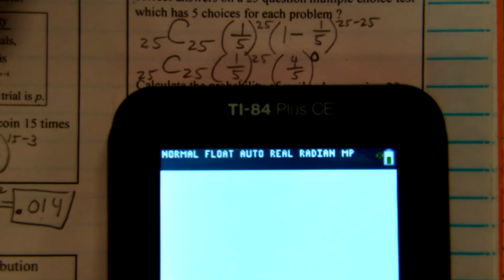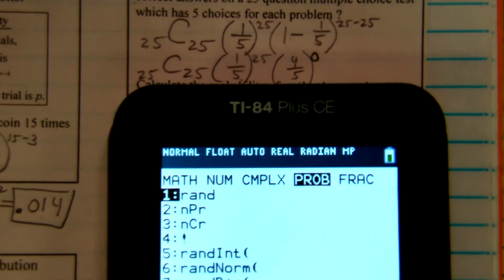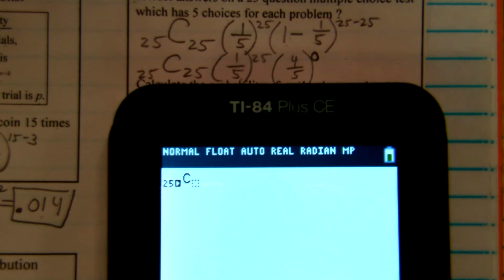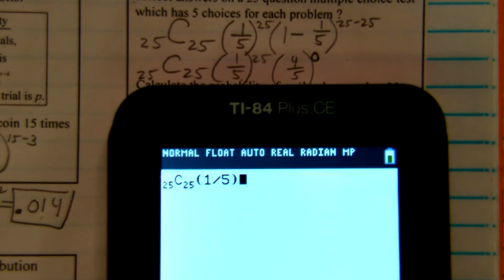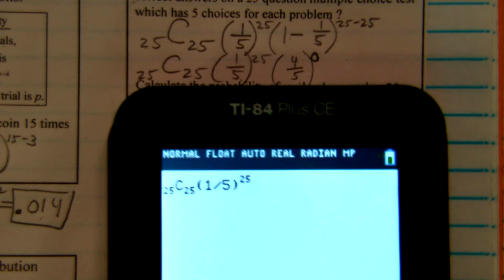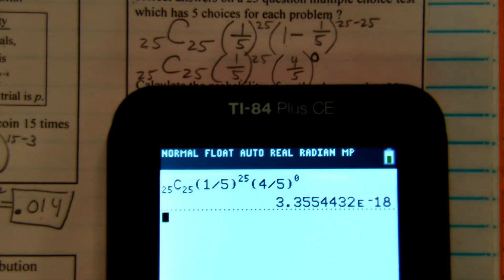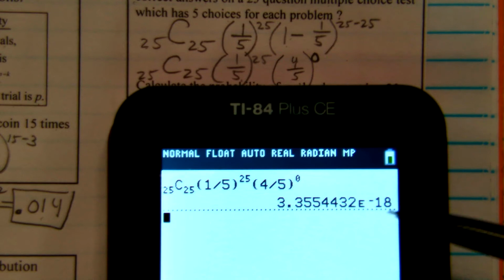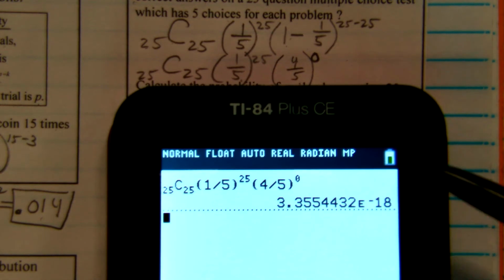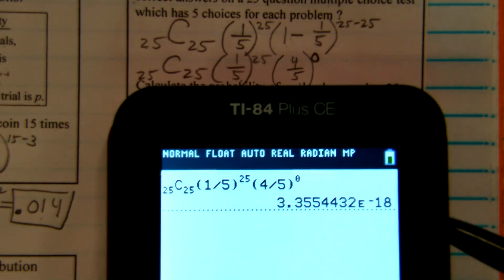So if you hit your math key, arrow over to probability, we're going to pick number 3. We'll do 25 and 25. Hit the right arrow to come out of that. 1/5, close parentheses, to the 25th power. You can do your right arrow. And then this part, if it's 0 power, technically goes away. But sometimes when we're working, we just don't think about that, and so we'll just type the whole thing in as is. And it's giving us some scientific notation, which means this number times 10 to the negative 18th.